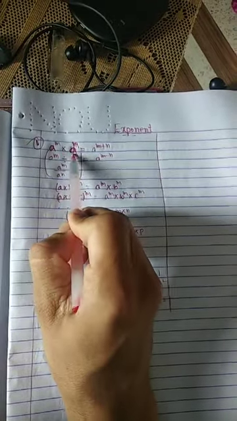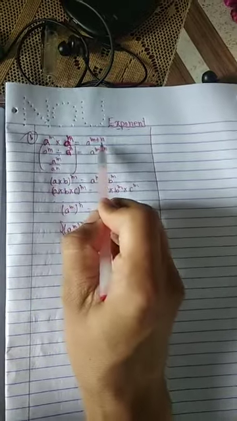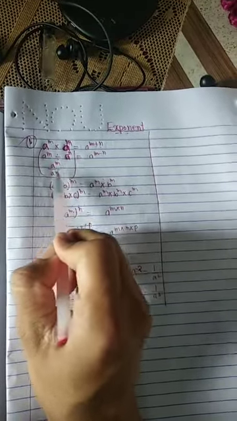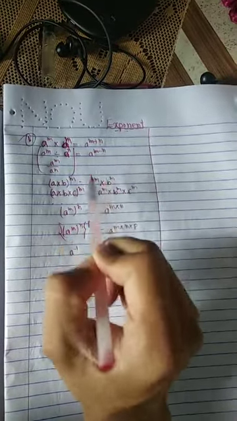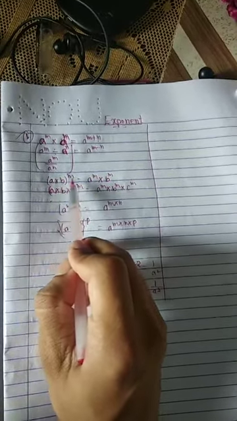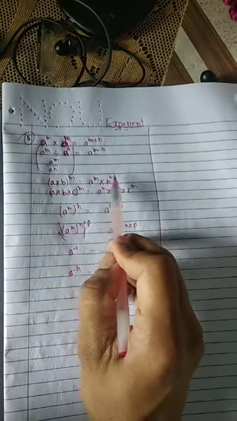The formula is a to the power m into a to the power n. When two equal bases are multiplied, their powers will be added. If the two equal bases are in division or in fractions, the power will simply be subtracted. Next formula was a into b whole to the power m, which equals a to the power m into b to the power m.